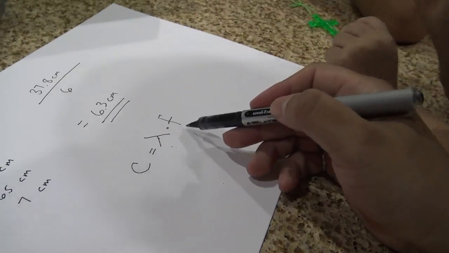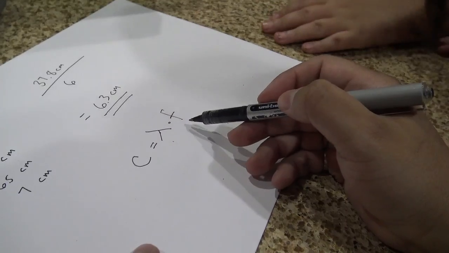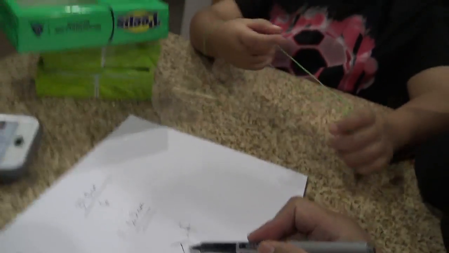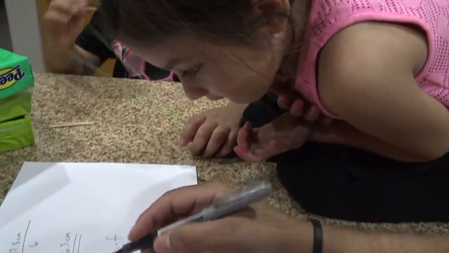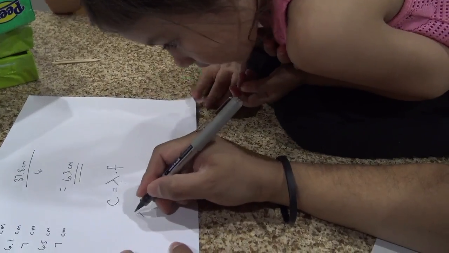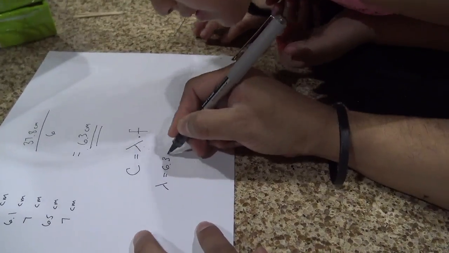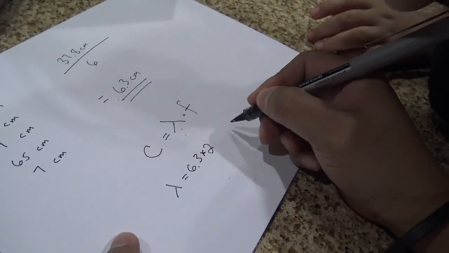Mikey, what's this letter? F. F for the frequency. Now here's the cool thing. You just calculated lambda. That's this number right here. So lambda is equal to 6.3 times 2.